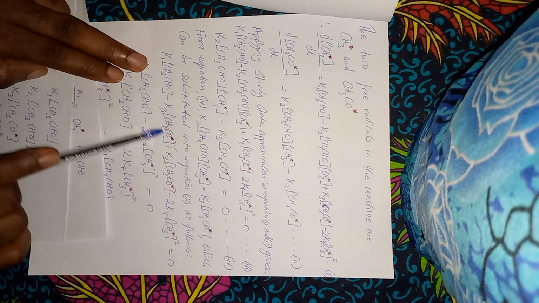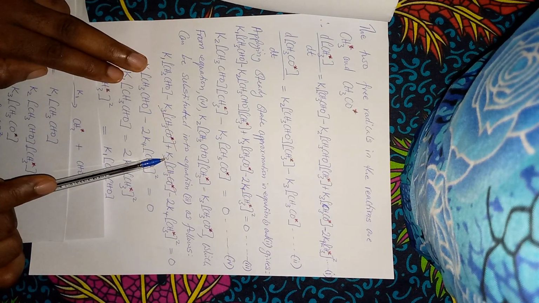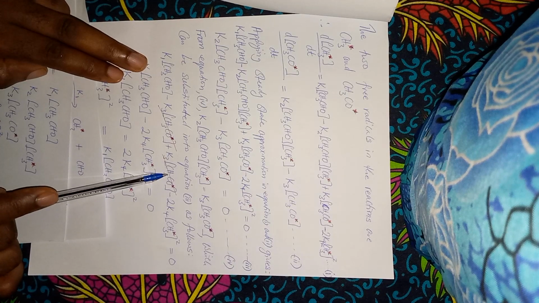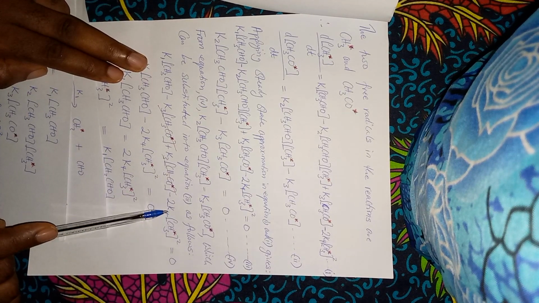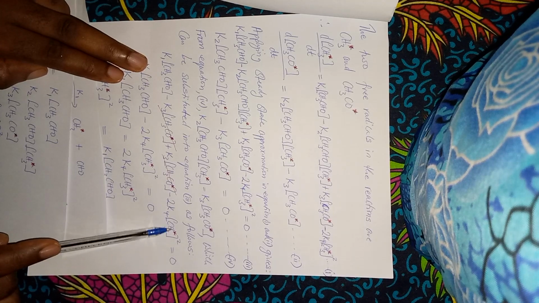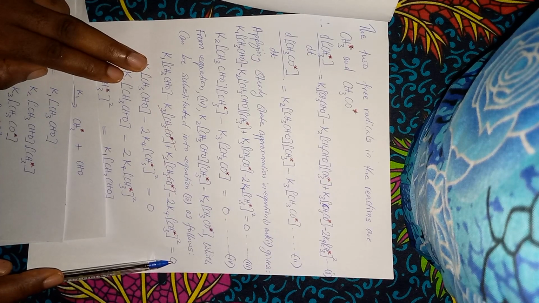So we now substitute it, plus K3 in bracket free radical CH3CO minus 2K4, then in bracket free radical CH3 raised to the power of 2, equal to 0.